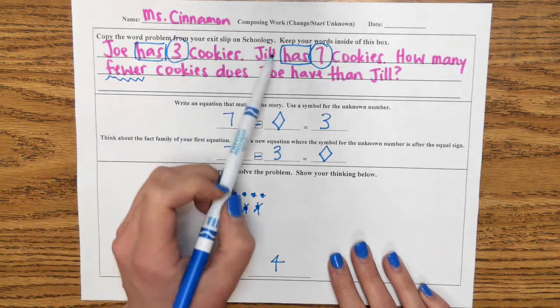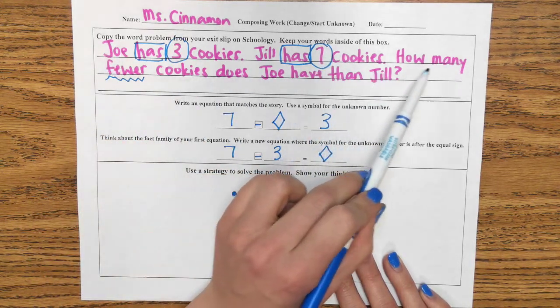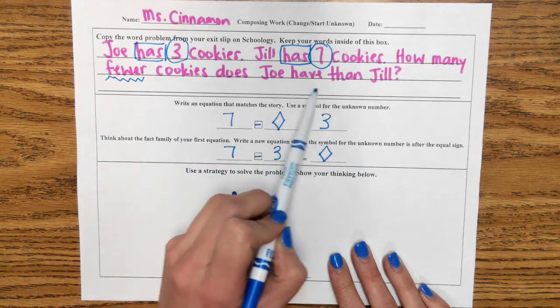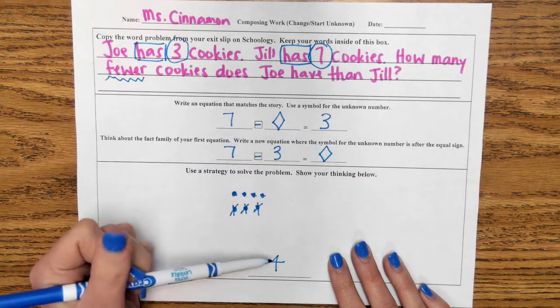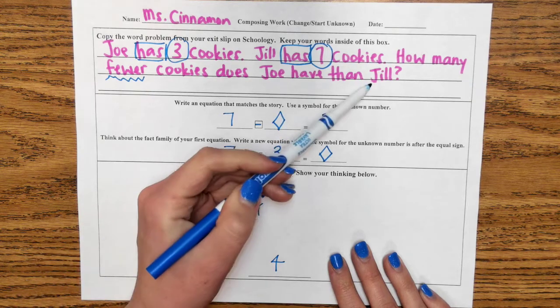Joe has 3 cookies. Jill has 7 cookies. How many fewer cookies does Joe have than Jill? Joe has 4 fewer cookies than Jill has.